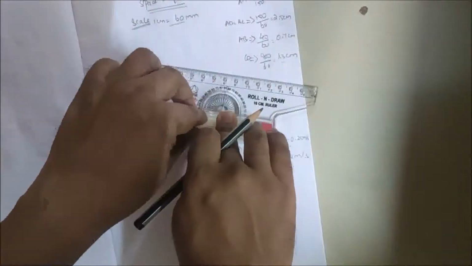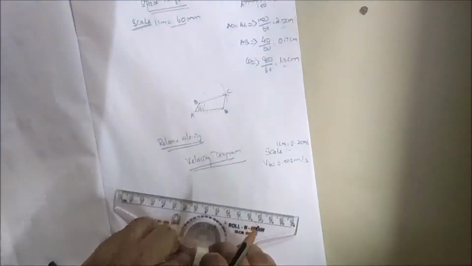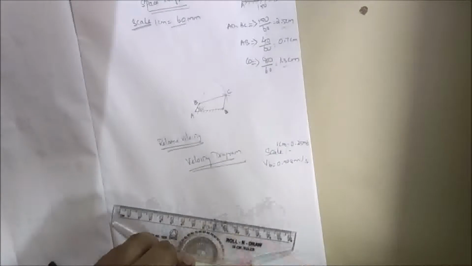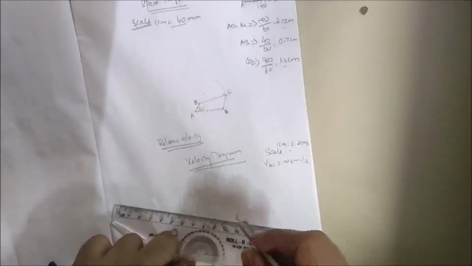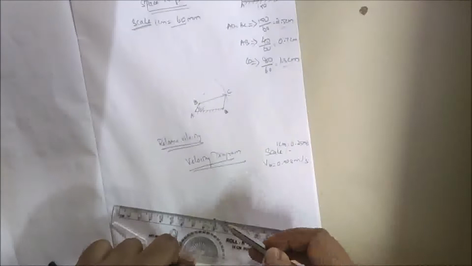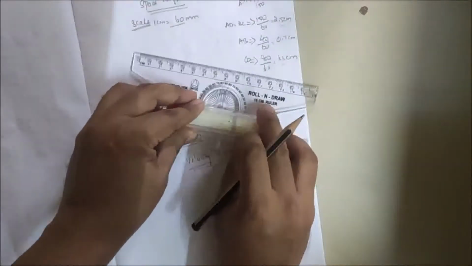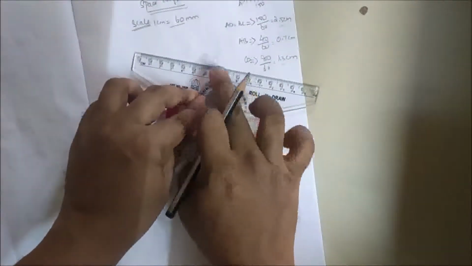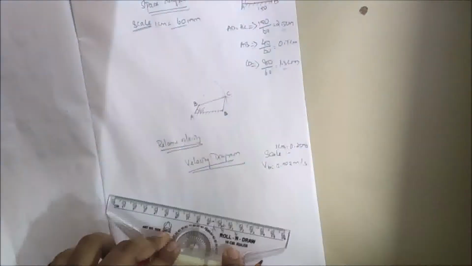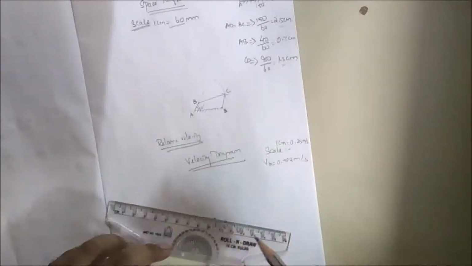You can drag it like this, however is convenient for you. Bring it exactly to this point. But we don't know where this point is going to lie. So with a light scale, you are going to draw. This C point is going to lie somewhere here. So we have taken the perpendicular to this. If we place 90 degrees on this CD, this is going to be a perpendicular line. Bring it here and draw a line. It is an imaginary line, because we don't know where C is.